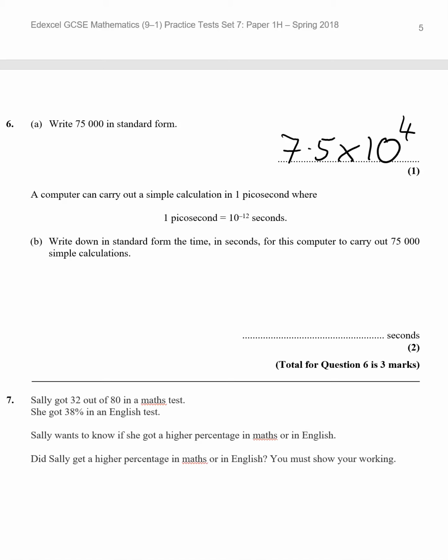Okay. A computer can carry out simple calculations in 1 picosecond, where 1 picosecond is 10 to the minus 12 seconds. Write down in standard form the time in seconds for this computer to carry out 75,000 simple calculations. Right, well, let's keep it all in standard form. So we've got 7.5 times 10 to the 4, which is basically that number. We just worked it out.